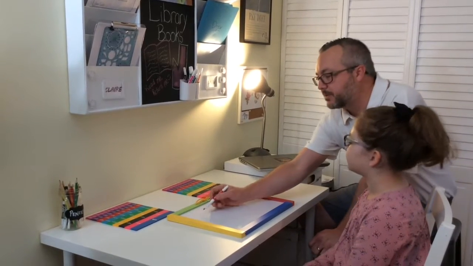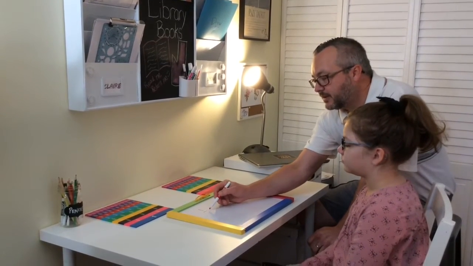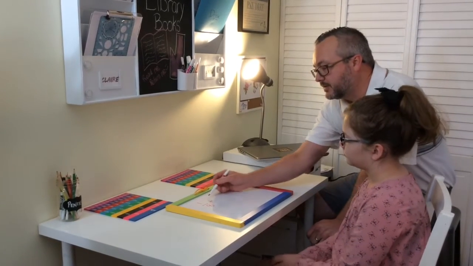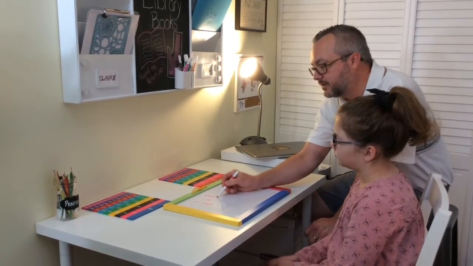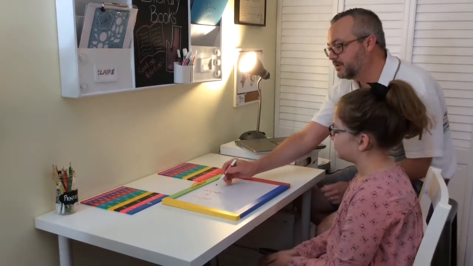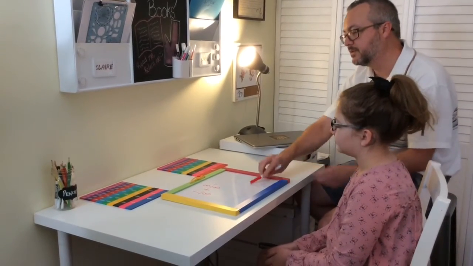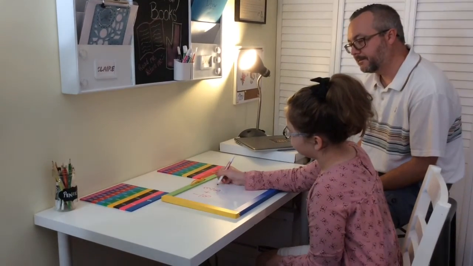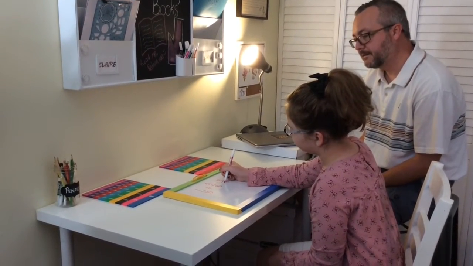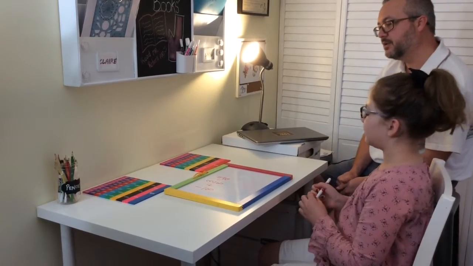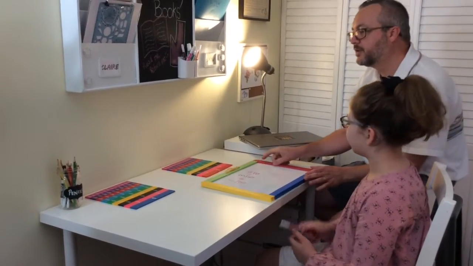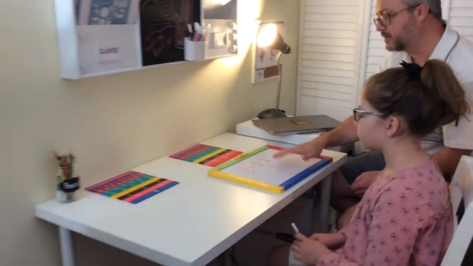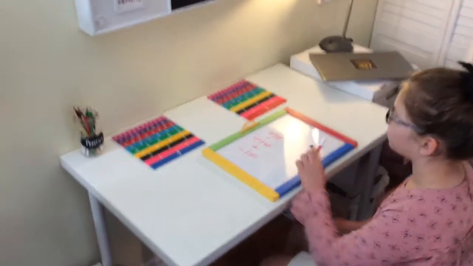So I'm going to give you a problem here. Let's do 1/8 plus 3/8. Do you think you can answer that for me? Okay, so you answered 4/8. So what I'd like for you to do is use those fraction tiles up there, and can you show me what this math problem looks like using the fraction tiles?